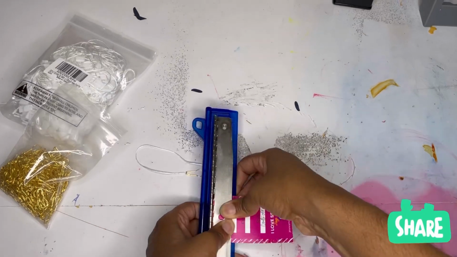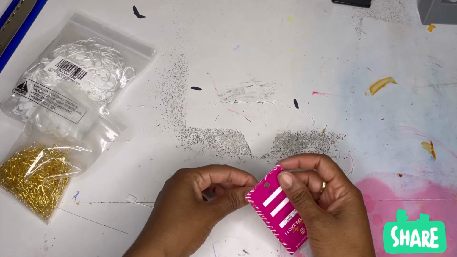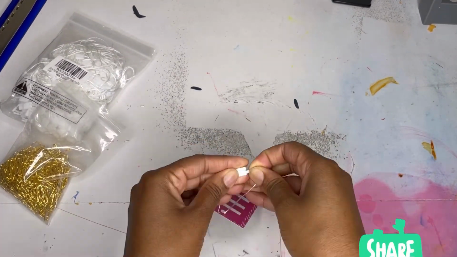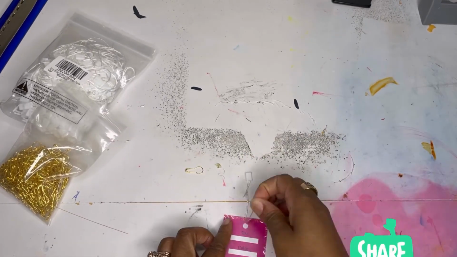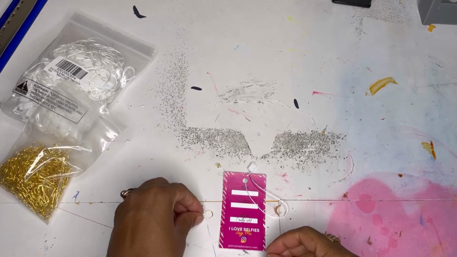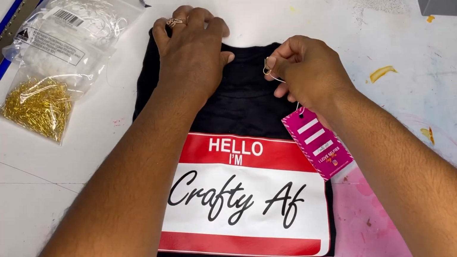Once you go ahead and pick up your cards from Office Depot, you'll just take a hole puncher and punch a hole in it. Use these hang tags that I got from Amazon and just stick them in there. And you just attach it to your shirt and bam.